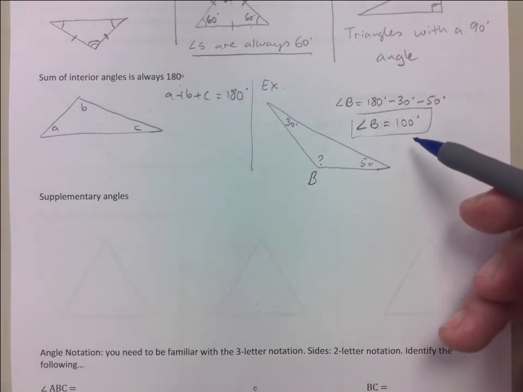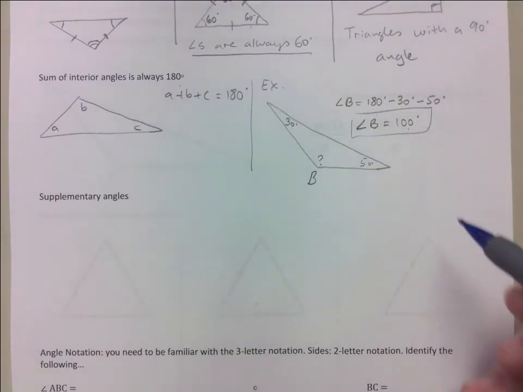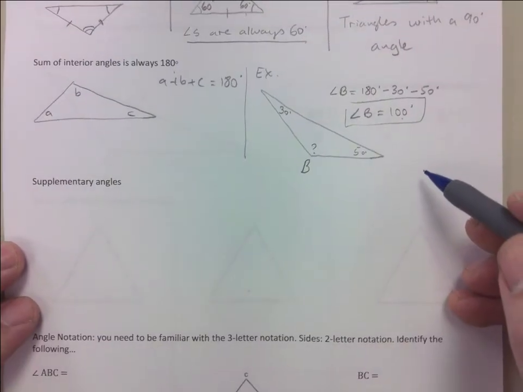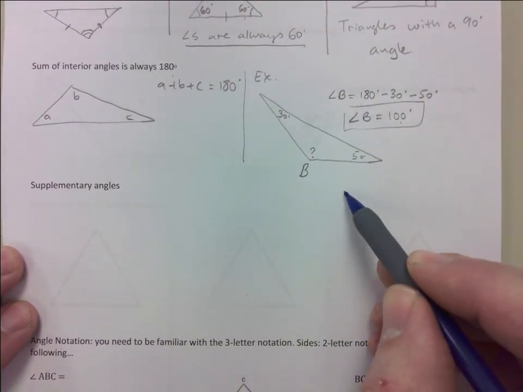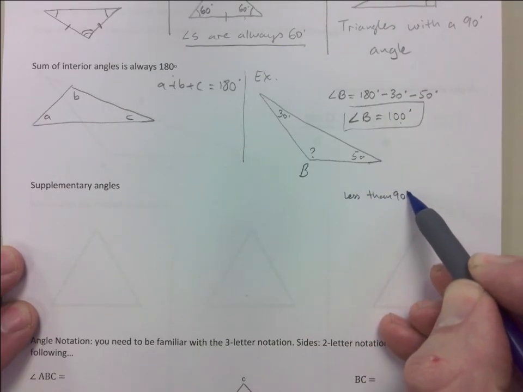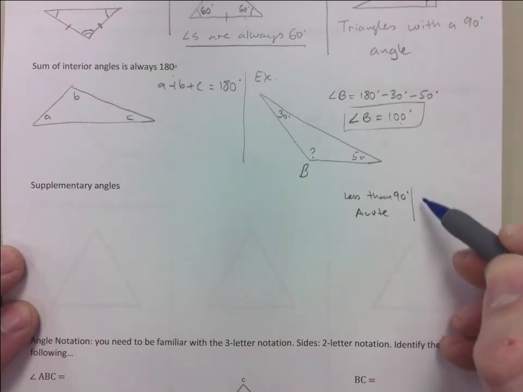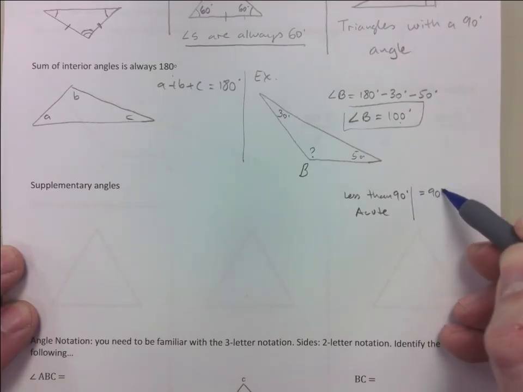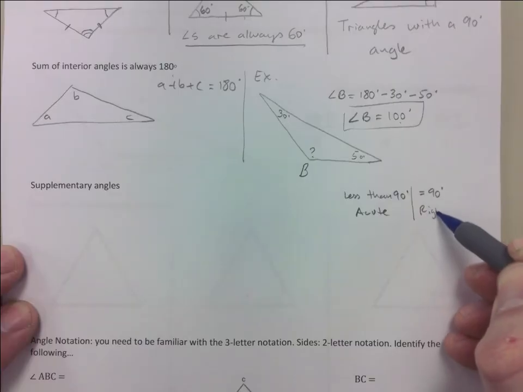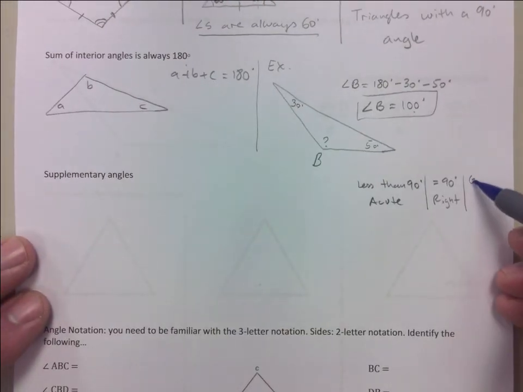What kind of an angle is that? There's three types of angles. Did you know that? Let's do that on the side. Less than 90 is acute. Equal to 90 is right. Can you see that? Yeah. Greater than 90 is obtuse.